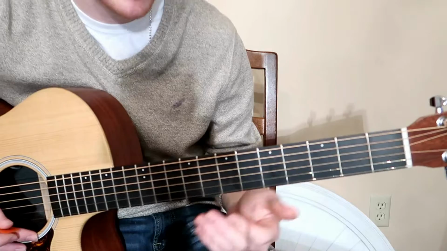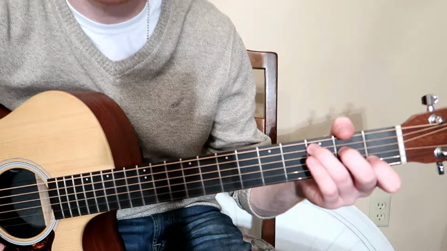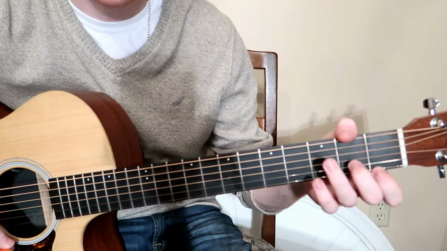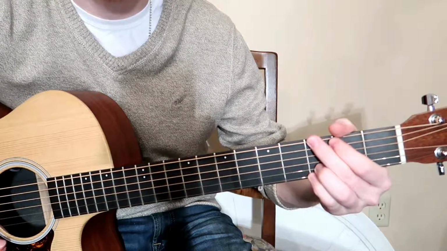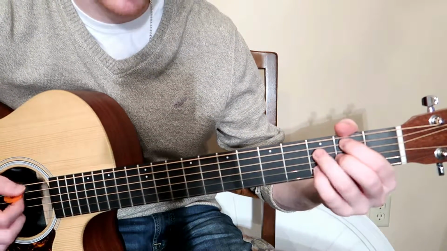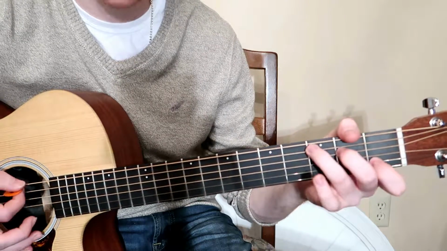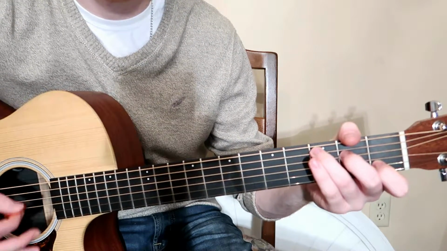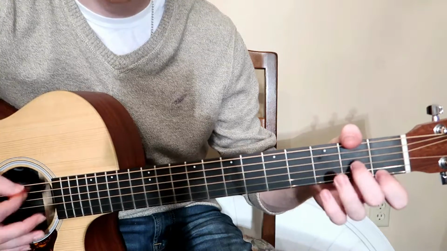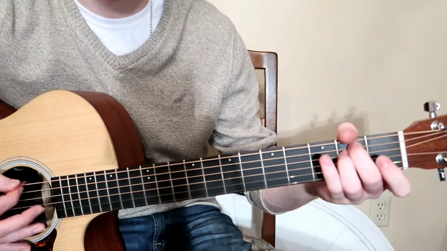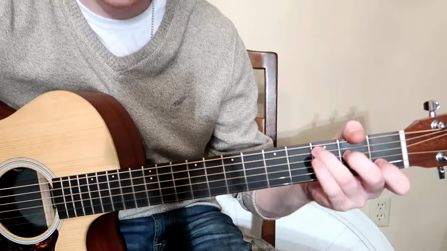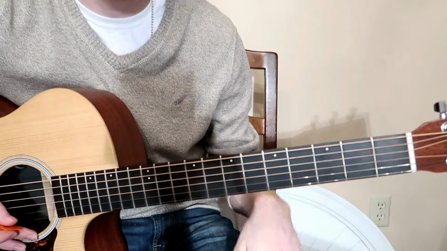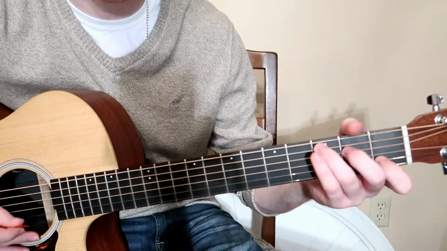So in the key of C major, I have C major, and this is in order. C major, D minor, E minor, F major, G major, A minor, B half diminished, or B minor 7 flat 5, then back to C major. So we got C, D minor, E minor, F, G, A minor, B half diminished, C. And if you listen to how I strum through those, you'll kind of hear the major scale underneath it.